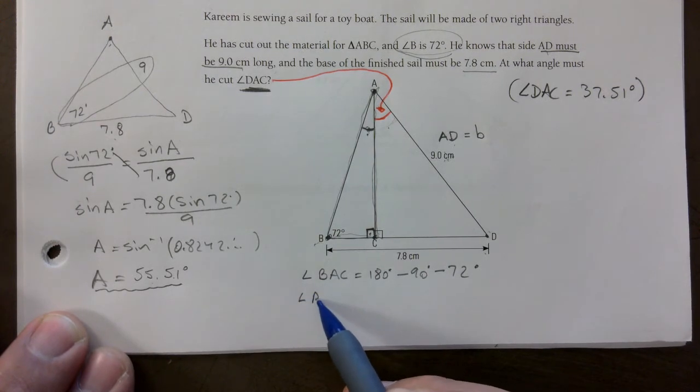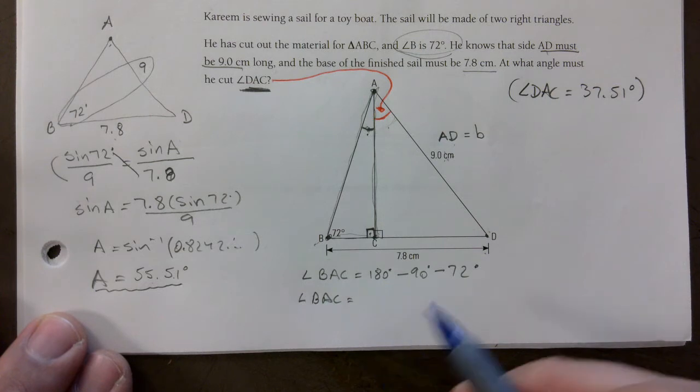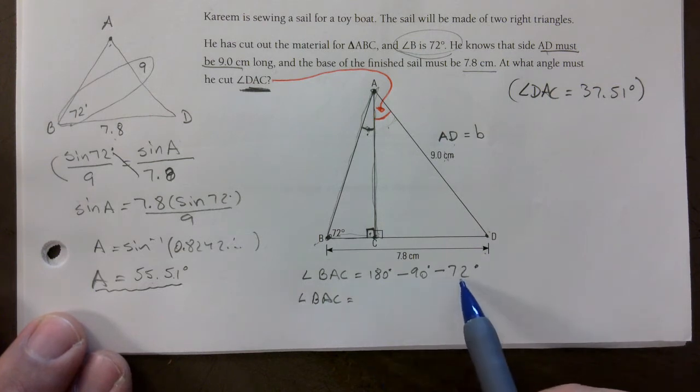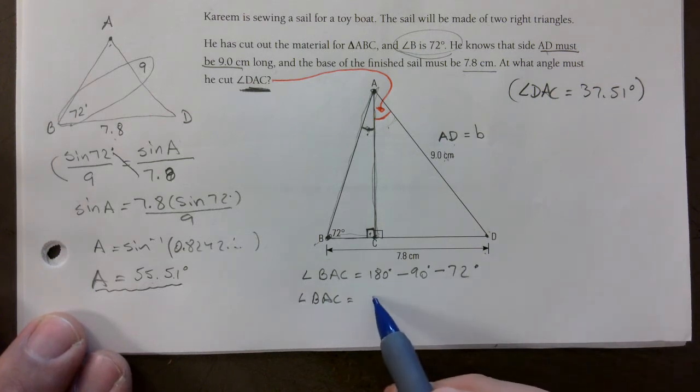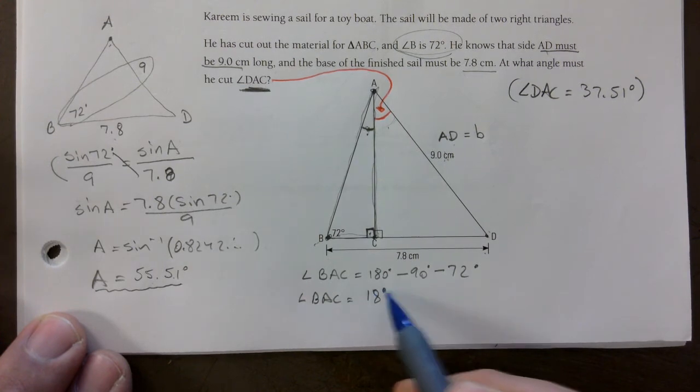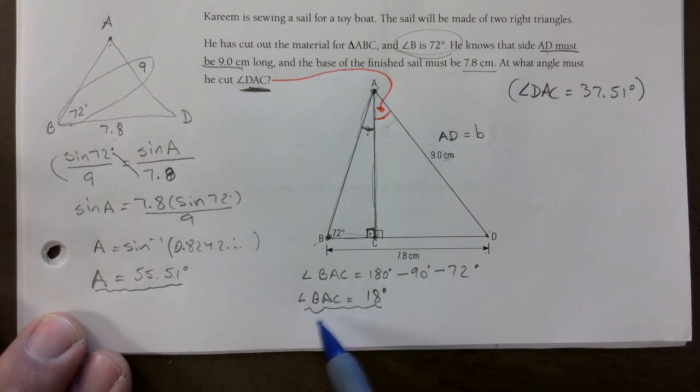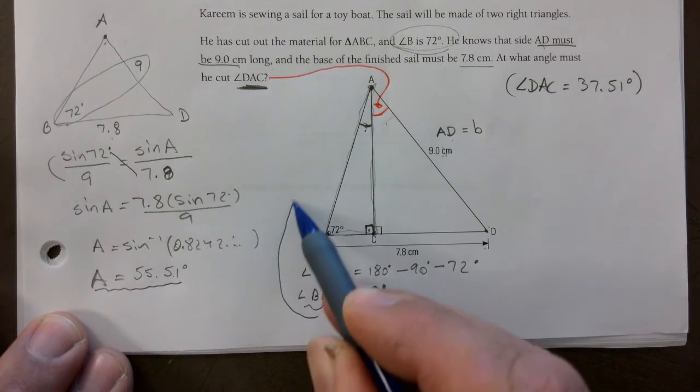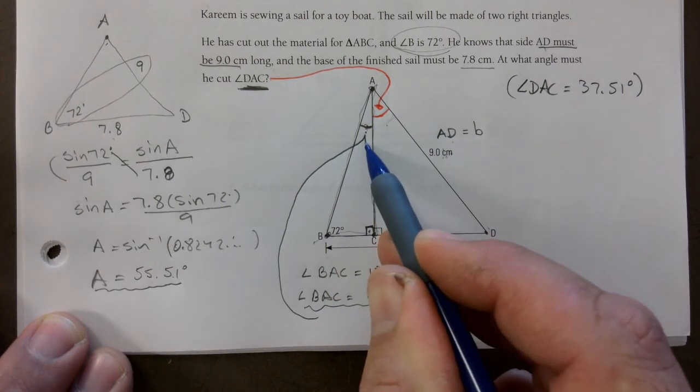Angle BAC. What is this? 90 minus 72, that's 18. This angle is that one right there.